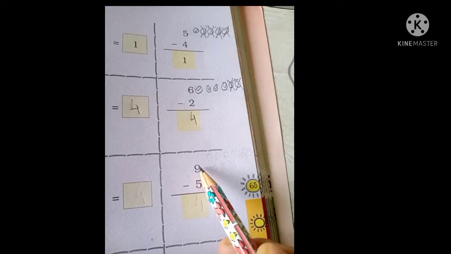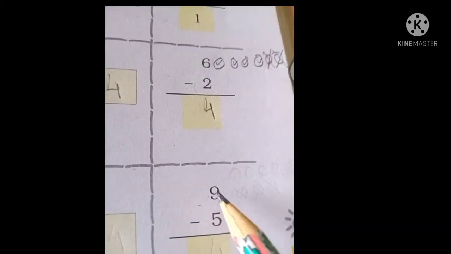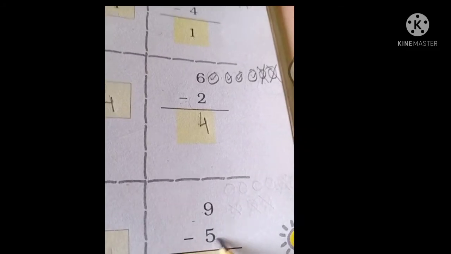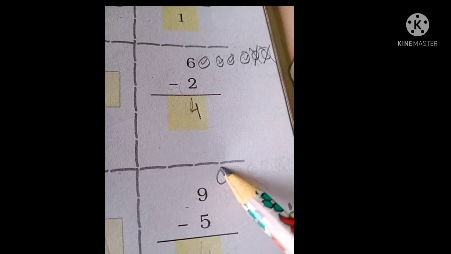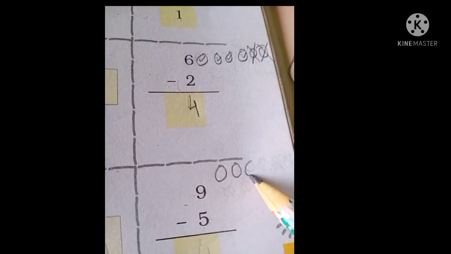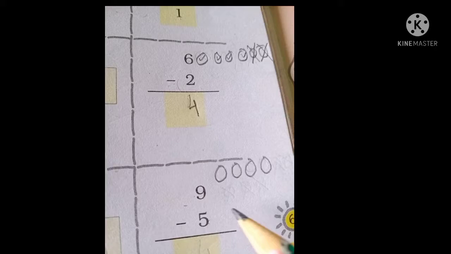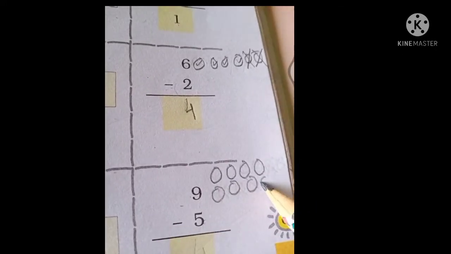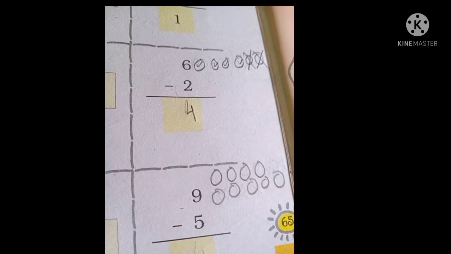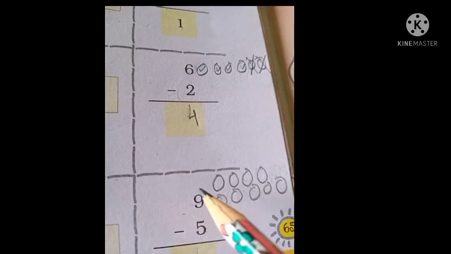Now next is, students, 9 minus 5, right? So from 9 we have to subtract 5. So for 9 we have to draw 9 circles. So 1, 2, 3, 4, 5, 6, 7, 8 and 9. I have drawn 9 circles.